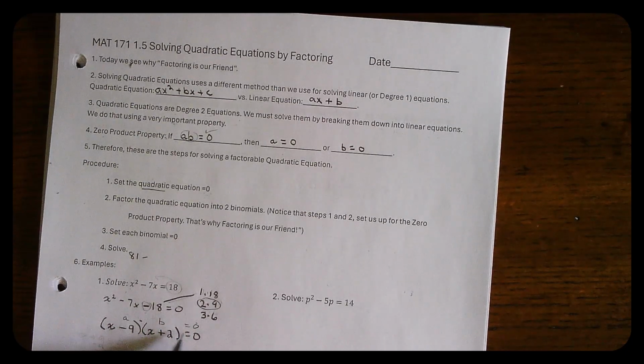And if A times B equals 0, then either A equals 0, which is x minus 9, or B equals 0, which is x plus 2 equals 0. So then you solve these two linear equations. On this side we'll add 9. We get x equals 9. And in this equation we're going to subtract 2 from both sides and get x equals negative 2. So this quadratic equation has two solutions.